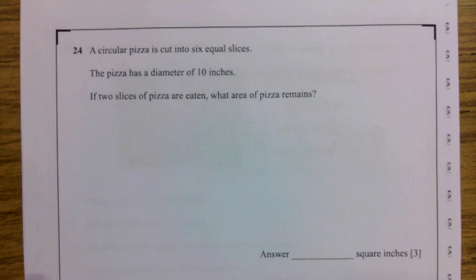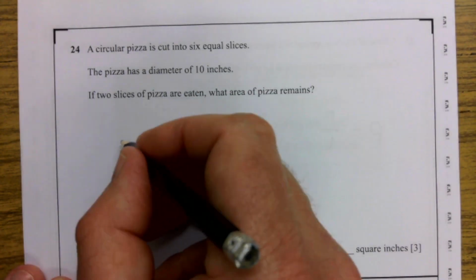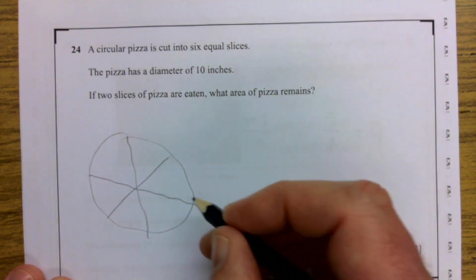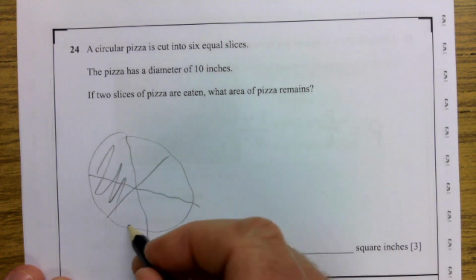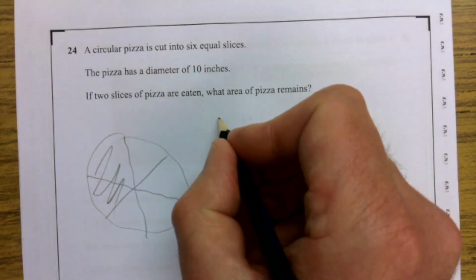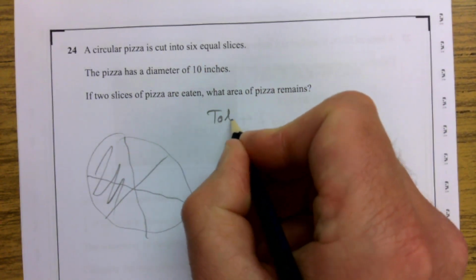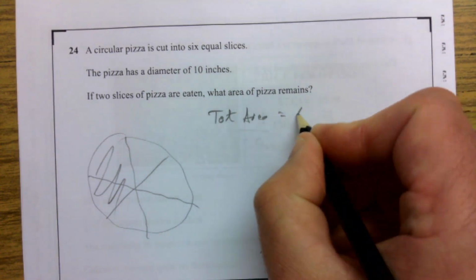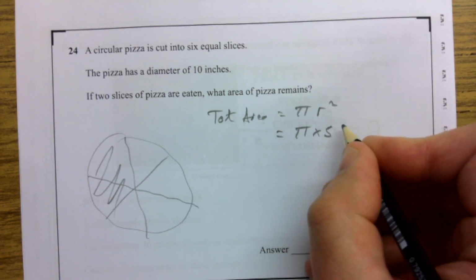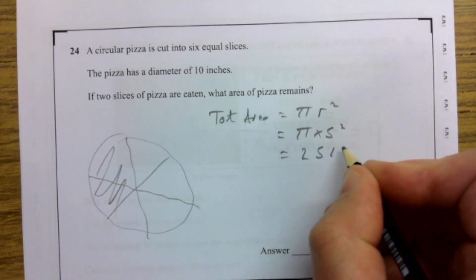Question 24. A circular pizza is cut into 6 equal slices. The pizza has a diameter of 10 inches. If 2 slices of pizza are eaten, what area of pizza remains? Goodness. So here's our pizza, terribly drawn, and 2 slices are eaten. There are a couple of different ways. I'm going to find the area of the whole pizza. Total area is going to be pi r squared, so pi times 5 squared, which is 25 pi.